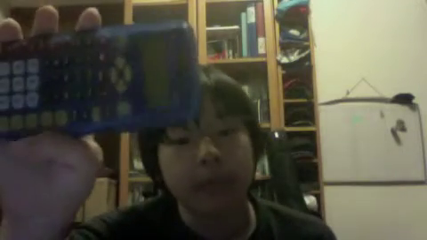This little black thing is a solar panel, which pretty much charges the whole calculator. And the ones you use in school today are battery powered, but if we get it solar powered, we don't have to change the batteries, which is kind of useful. And I'm going to talk about how solar energy actually works.